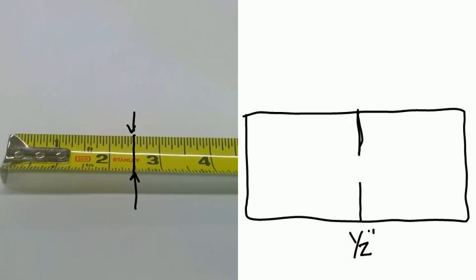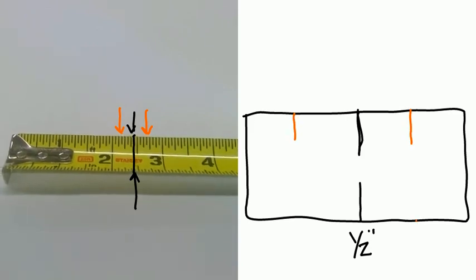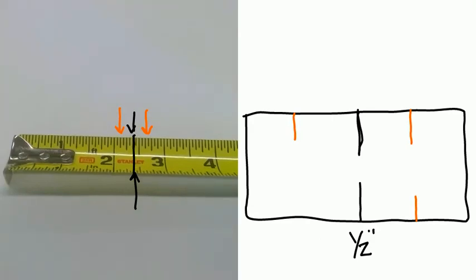If we go one step smaller than that, here, and we go one above, you could see the lines are a little smaller, and they're halfway between the half and the full inch. This is your 1/4 inch mark.